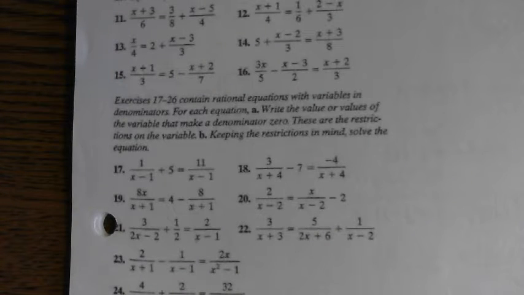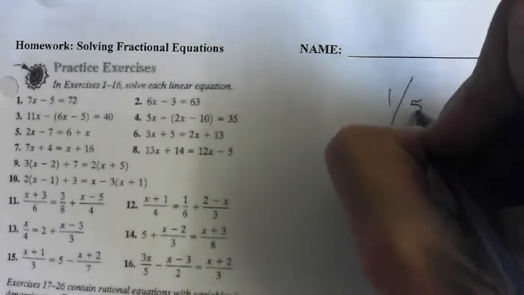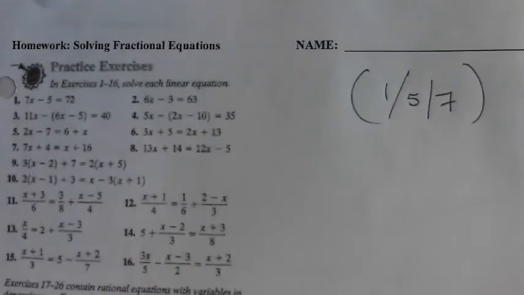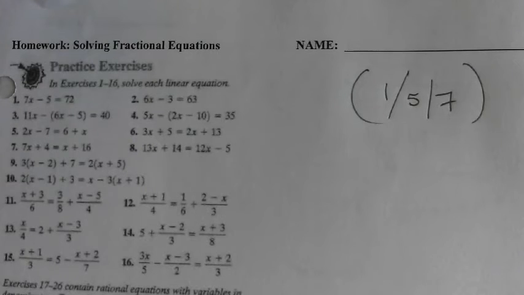Let's do 1s, 5s, and 7s. I wrote it up there. I don't think her even answers are on the answer key, so I want you to be able to check your answers. 1s, 5s, and 7s.